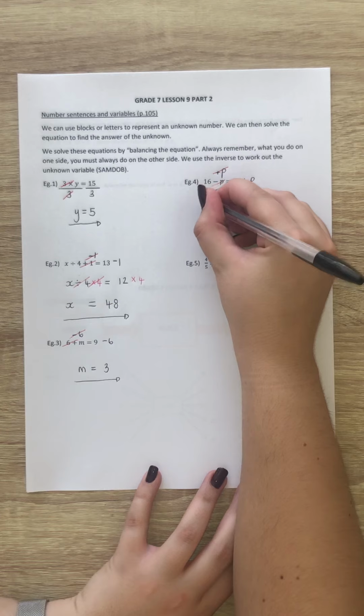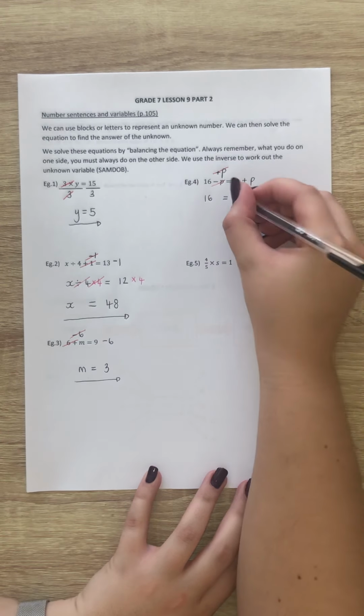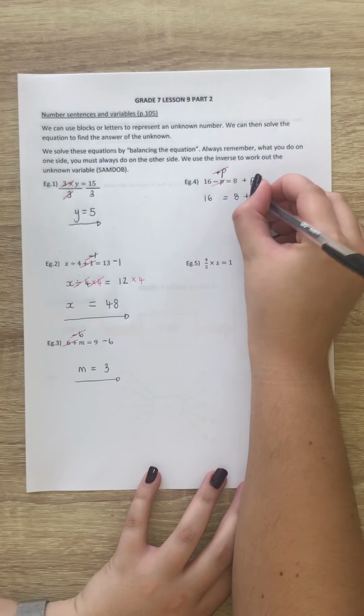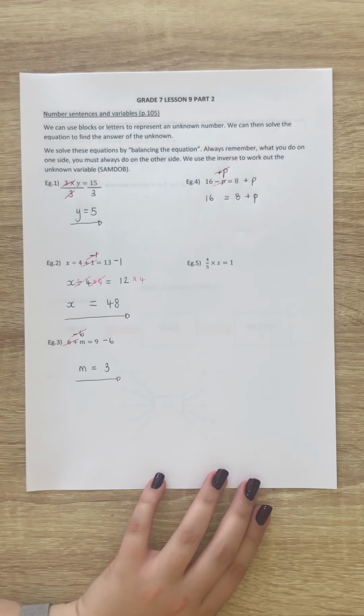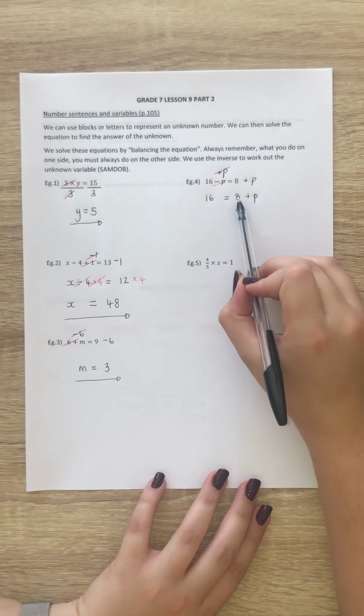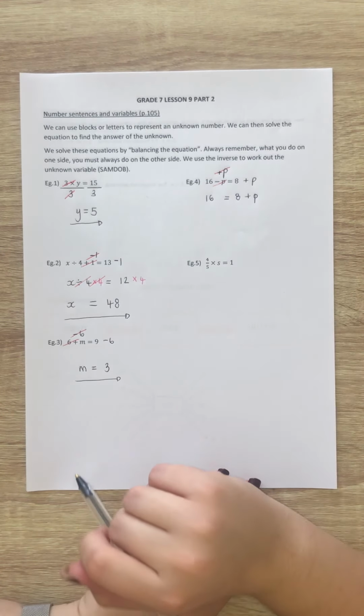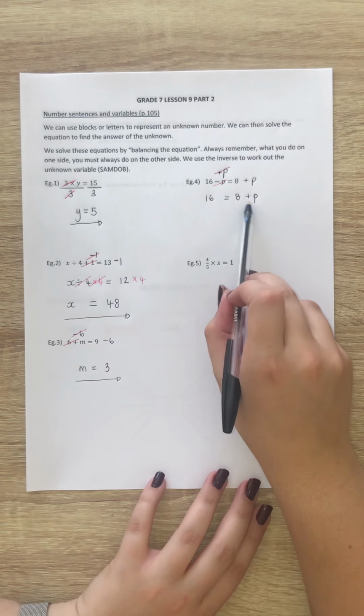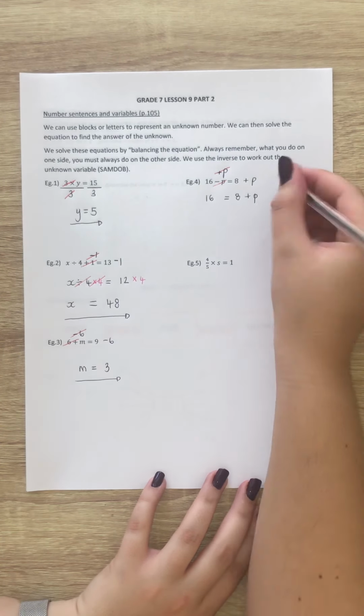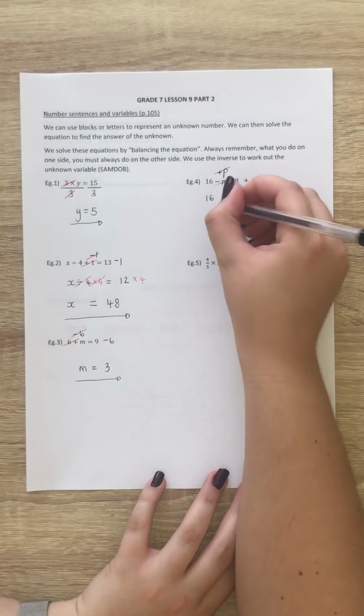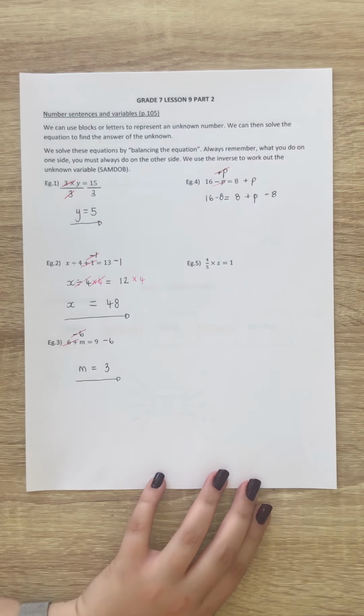So we're left with 16 equals 8 plus p, because we don't know what p is. Now we've got a plus sign. Now we can get rid of the 8. All right, so 8 plus p, the inverse would be minus 8. And what you do on one side, you do on both sides.